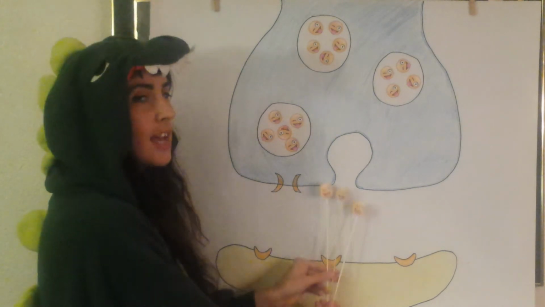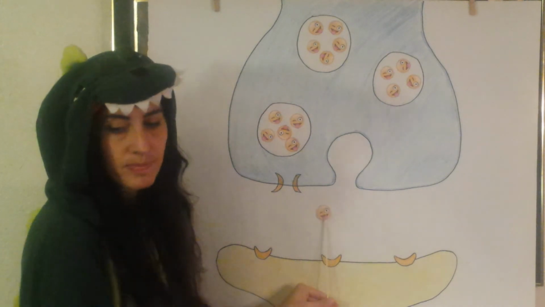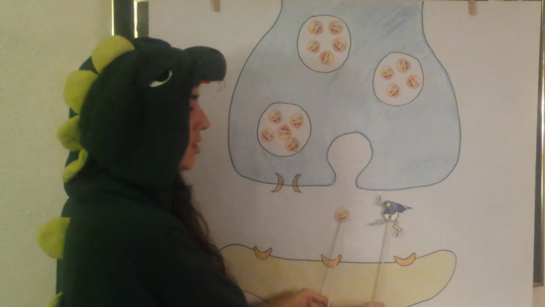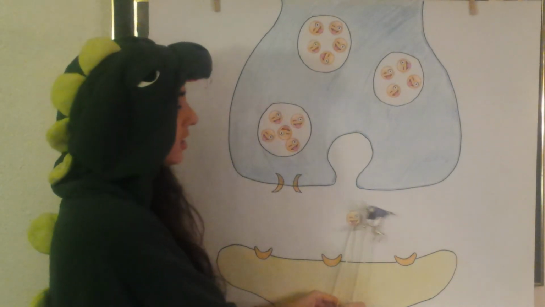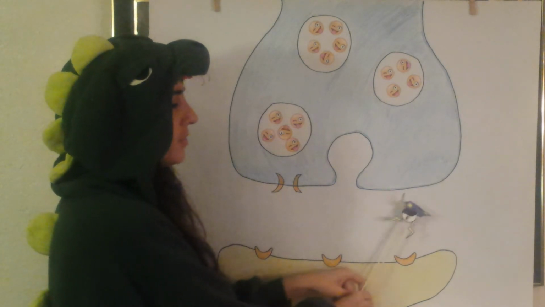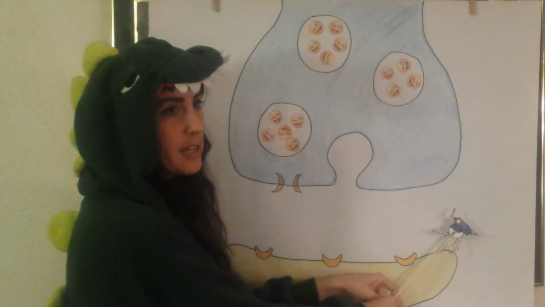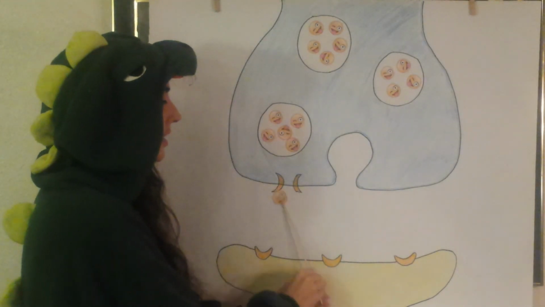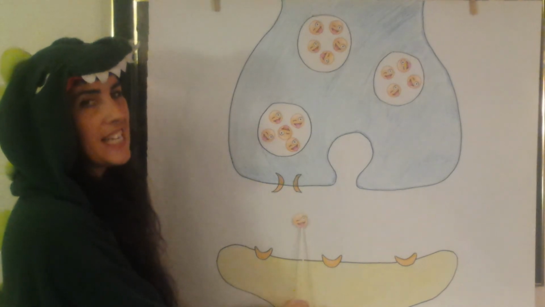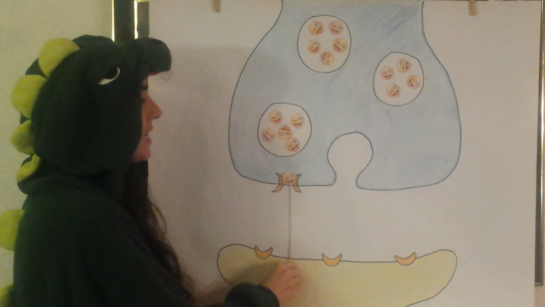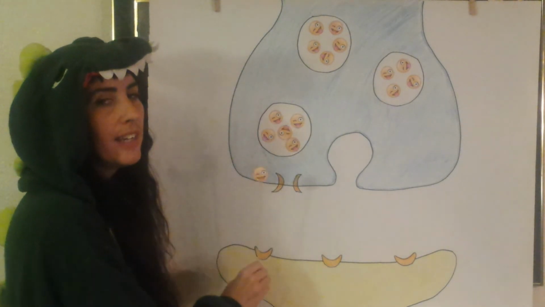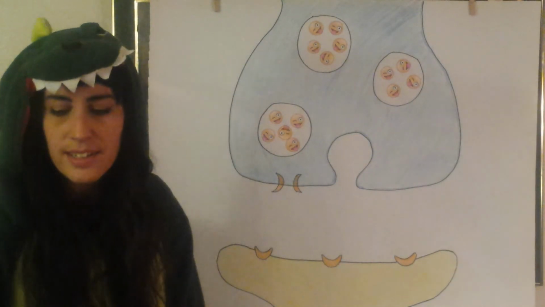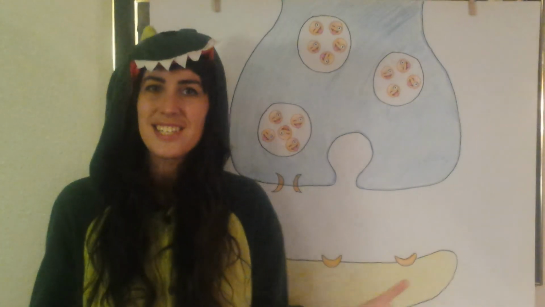Until something comes along, like an enzyme, woo, party's over, and dissolves our neurotransmitter, or he'll float around until he's like, I think I'm getting tired, I might just go home, and he has reuptake into our presynaptic neuron.